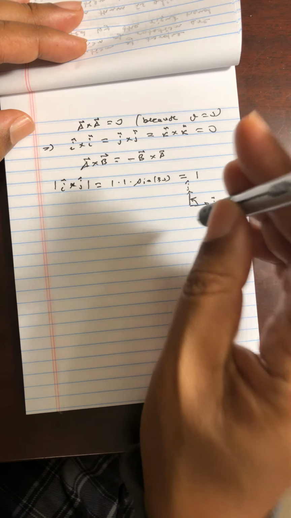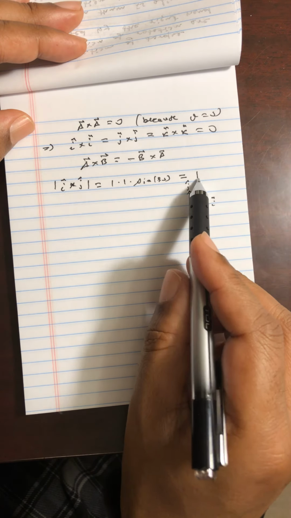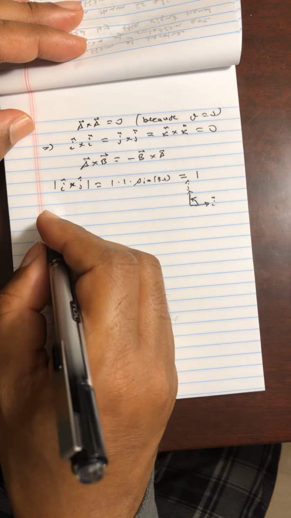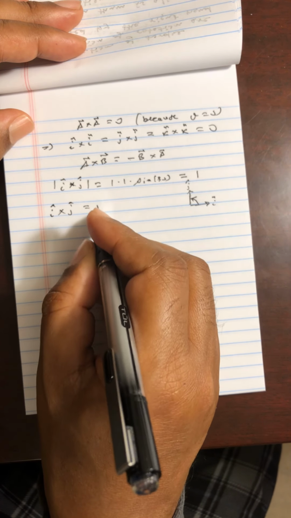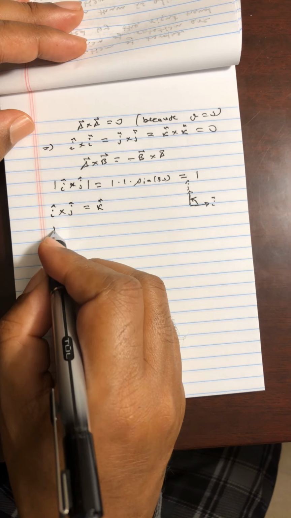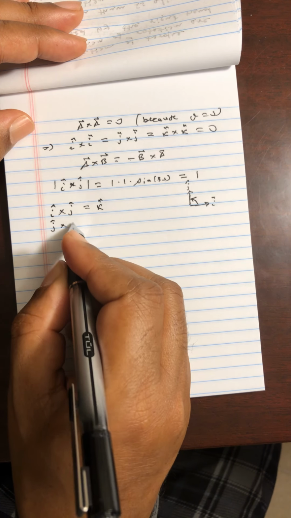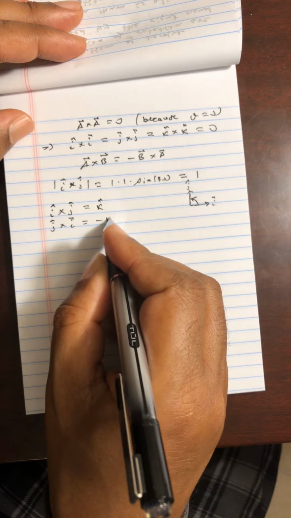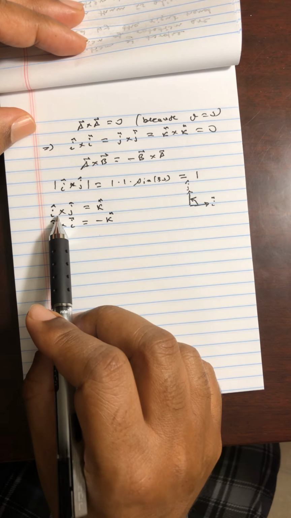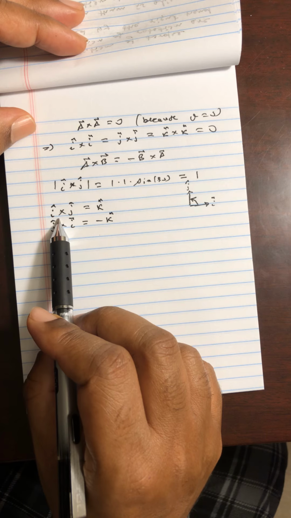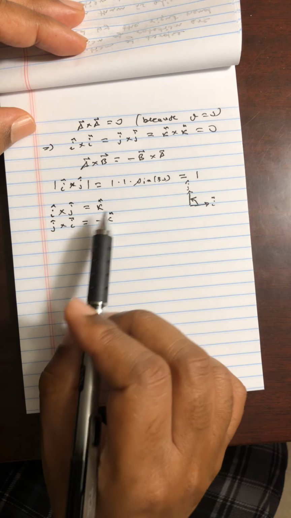So its magnitude is 1, its direction is k, so it follows i cross j equals k. If you flip them, j cross i, it just becomes negative k, okay? So when you cross two unit vectors, the result is usually the other unit vector.